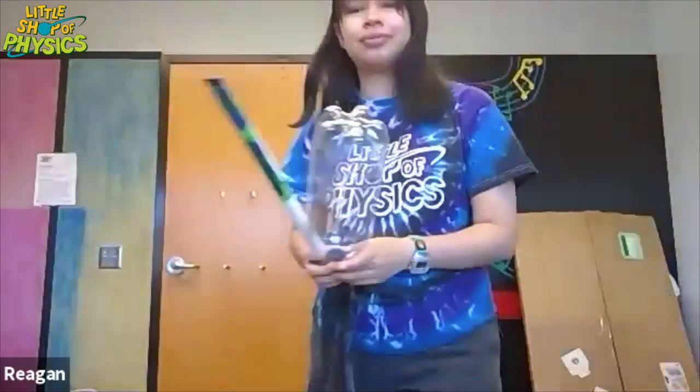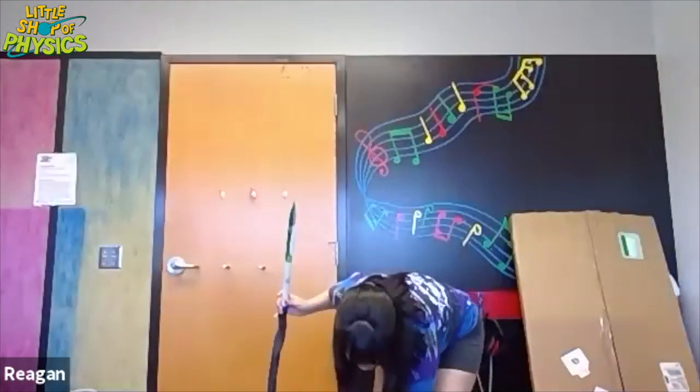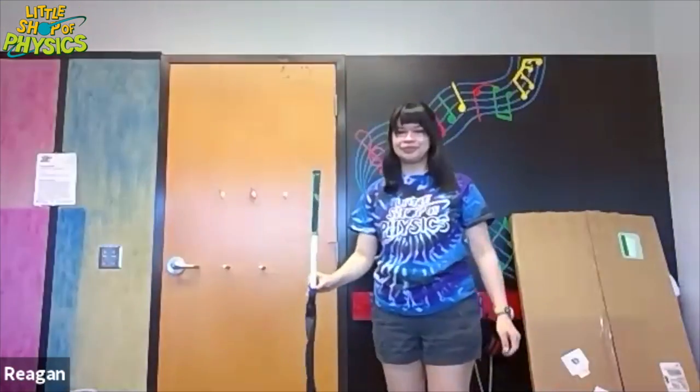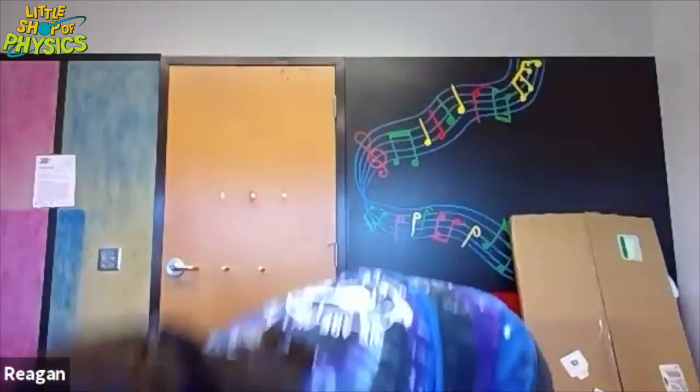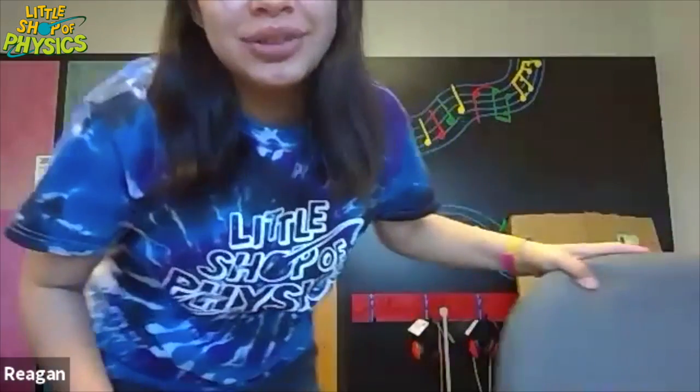I have somebody saying it's going to fly. Let's find out. You probably couldn't see that, but it actually hit the ceiling and came down in front of my computer. So that shows how magma shoots out of volcanoes with a lot of force.